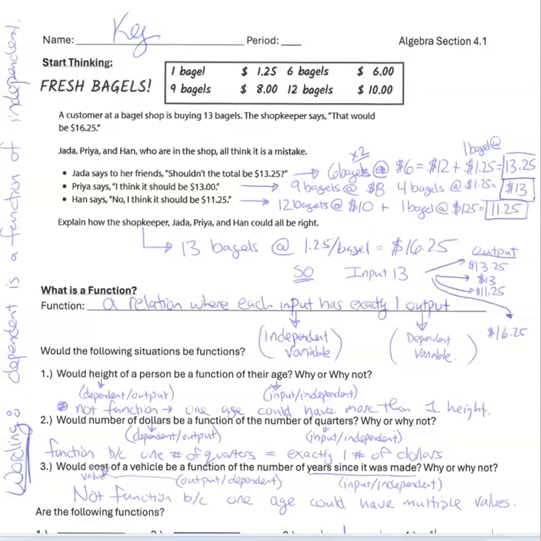So on here, it says a customer at a bagel shop is buying 13 bagels. The shopkeeper says that will be $16.25. Jada, Priya, and Han, who are at the shop, all think this is a mistake. Jada says it's supposed to be $13.25. Priya says it's supposed to be $13. Han says it's supposed to be $11.25, and the shopkeeper is saying $16.25. Who is right? Now it says explain how the shopkeeper, Jada, Priya, and Han all could be right.